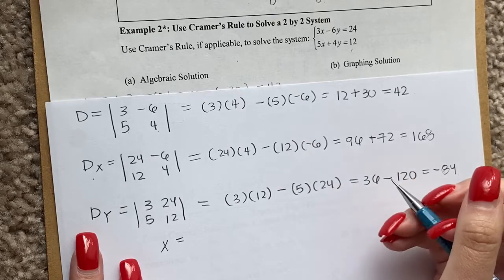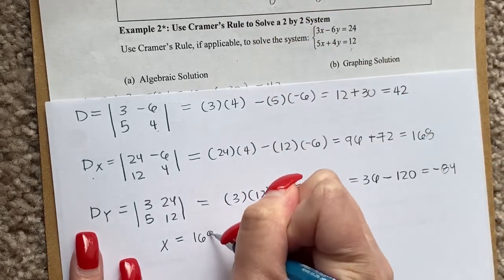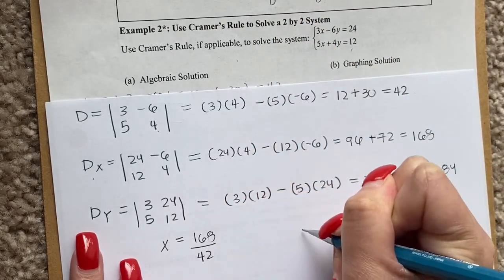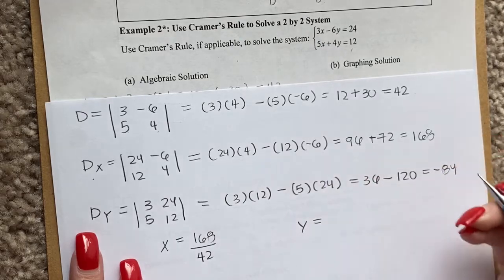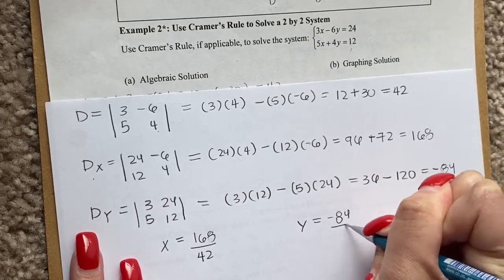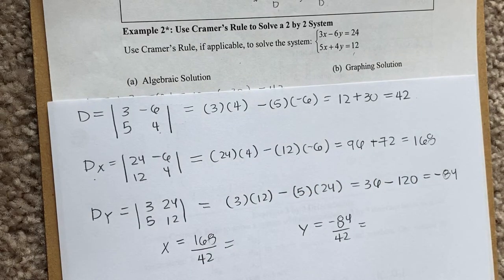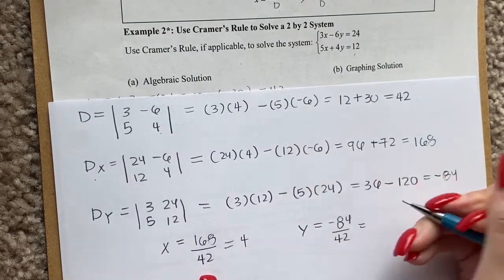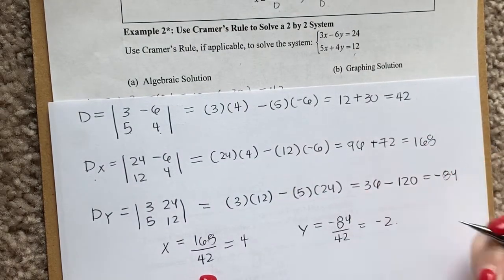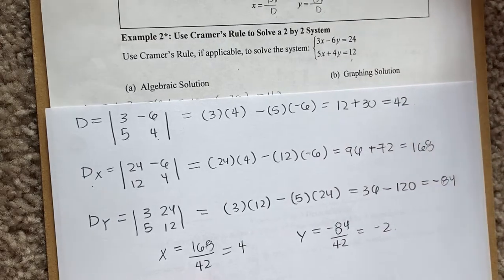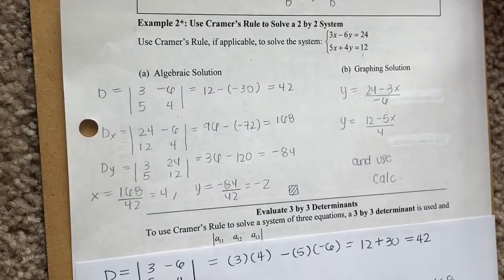Well, your solution x is going to be equal to 168 divided by 42, and y is going to be equal to negative 84 divided by 42. With this being said, you can of course simplify those two solutions, okay? And you know that this is going to be 4 and this is going to be negative 2. Okay, and that's going to be your solution. Are we okay with that?